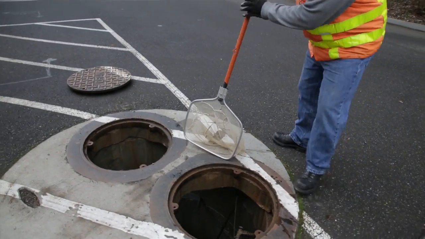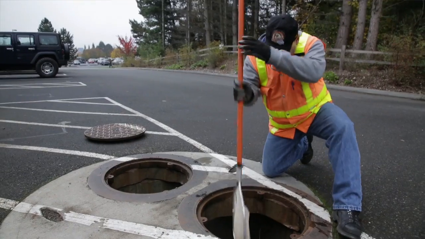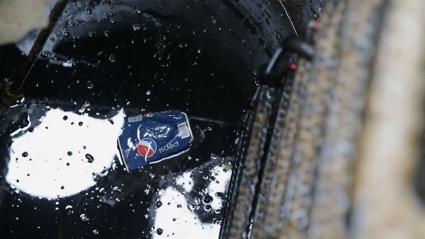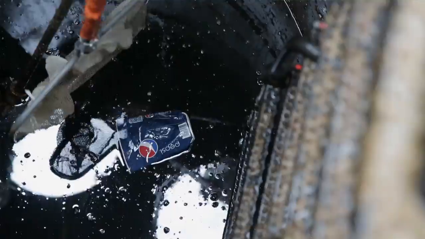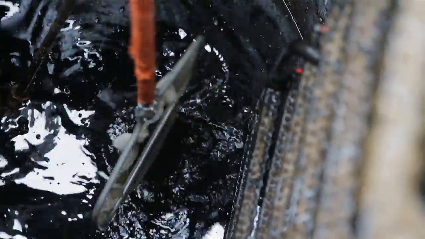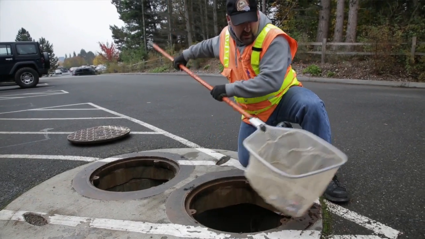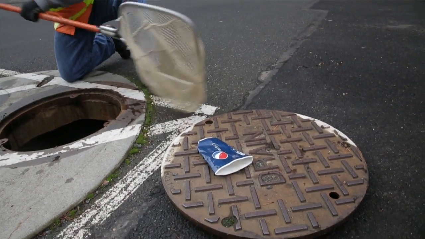There are many ways to clean the floatables out of a control structure. I've had people use fishing nets, I've had people use pool skimmers, I've had people use rakes and shovels. Anything that gets that debris up and out of the control structure works.